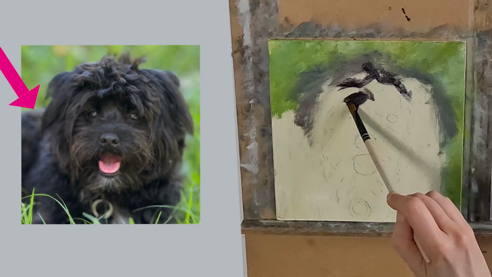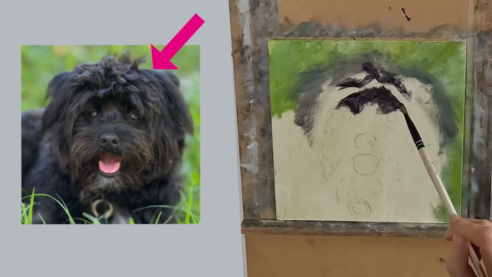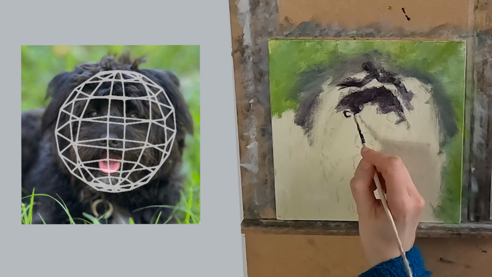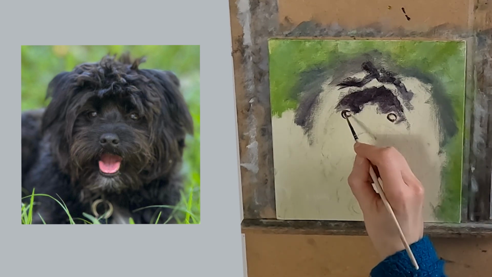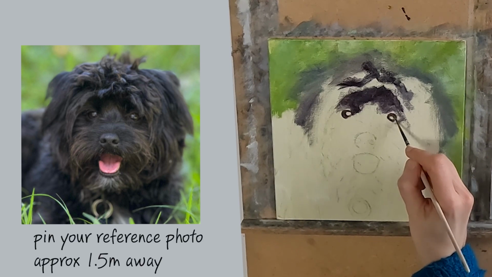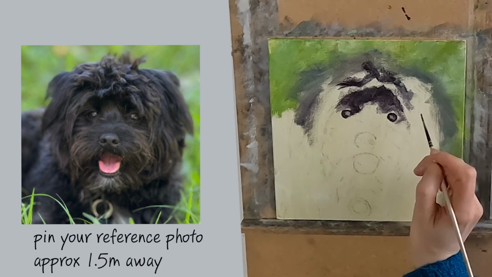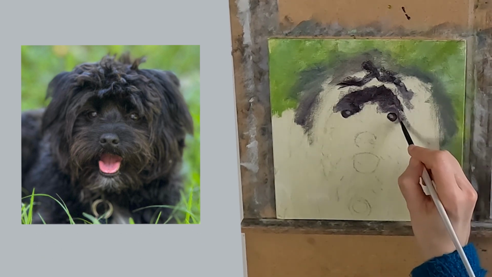Notice how my edges are out of focus around Coco. Also notice the value transition around the edges. Don't forget that Coco's head is essentially a sphere and will behave as such with regards to the light. If you are tempted to overcopy your reference photo, you can try pinning it around 1.5 meters away from your workstation. You then won't be able to see the detail.